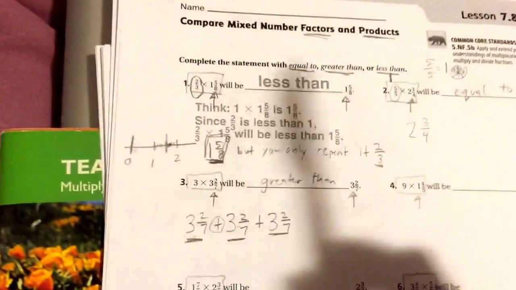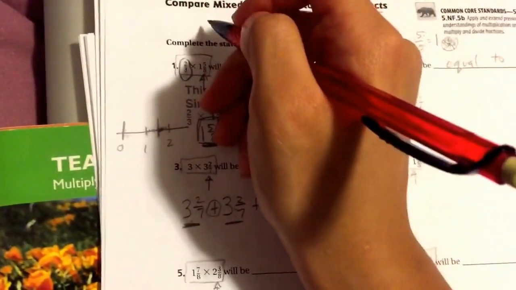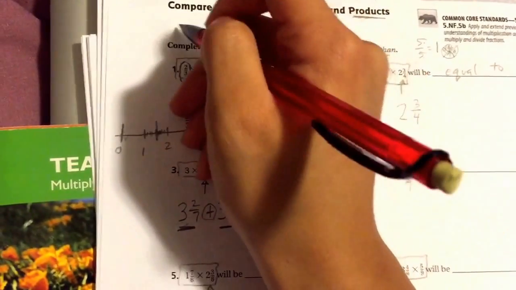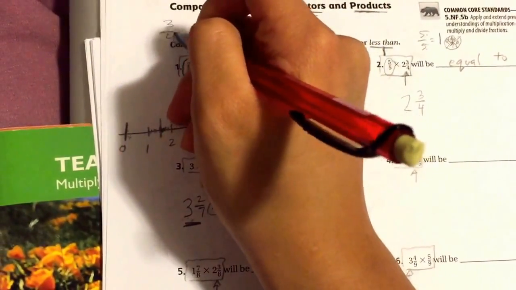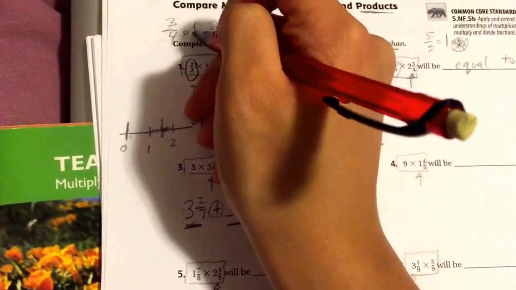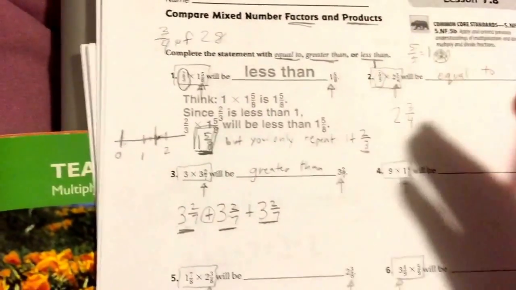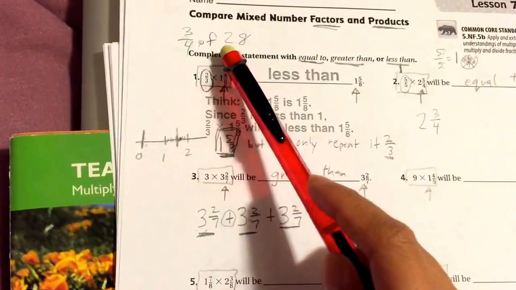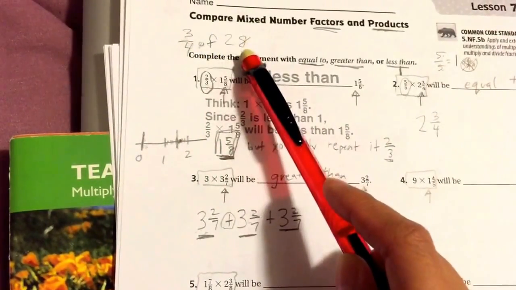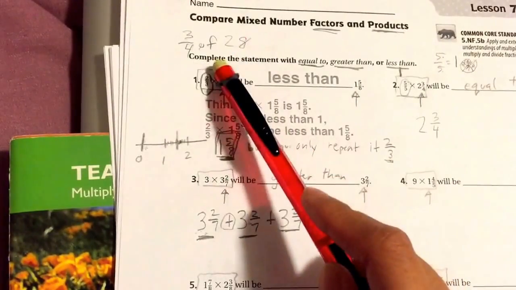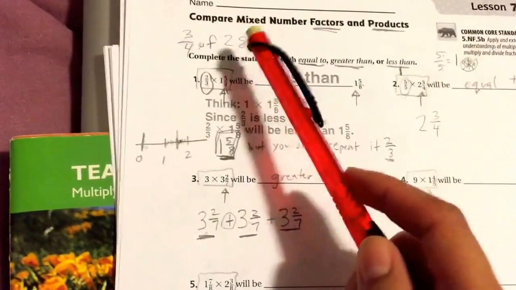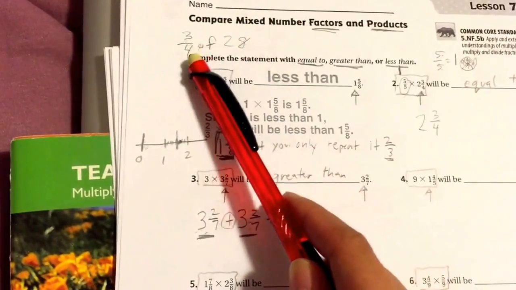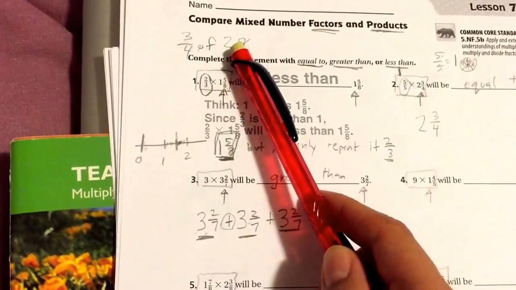Think back to the pictures that we drew when we said we had 28 Pokemon cards. 3/4 of those Pokemon cards are water Pokemon. How many water Pokemon do you have? Well, if 3/4 of the Pokemon cards you have are only water, then you can't have more than 28 Pokemon cards. 3/4 means you don't have the whole thing. 3/4 means you have less than the amount.